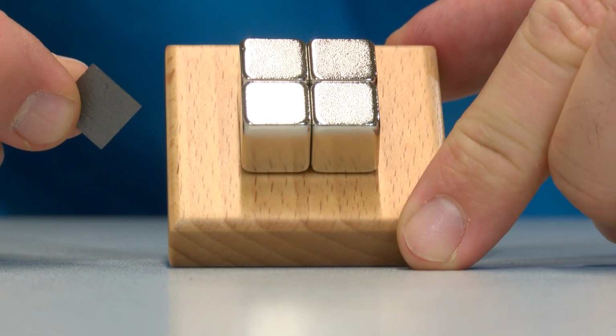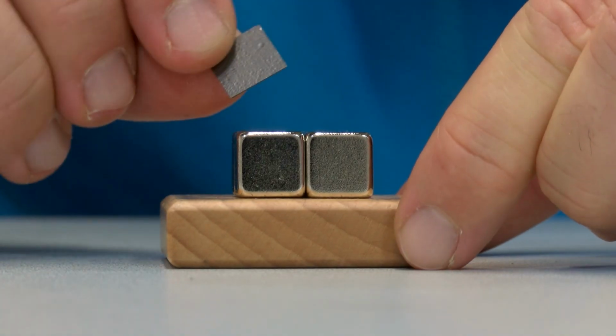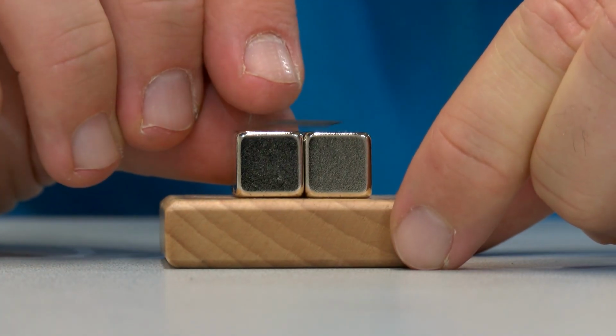Hi everyone. This video is about a special form of magnetism, namely diamagnetism. I've chosen the following experiment to show you the effect and its effects. For the experiment you only need 4 neodymium magnets and a piece of graphite.